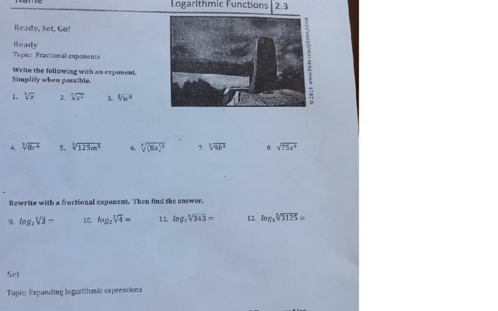So let's take a look at these. Starting out, we've got to write the following with an exponent. Simplify when possible. Now remember, with roots, make fractional exponents. So number 1, the fifth root of x would be x to the 1/5. The bottom number is the root. The top number is the power of the variable. So on number 2, we'd have s to the 2/7. And number 3, you'd have w to the 8/3.